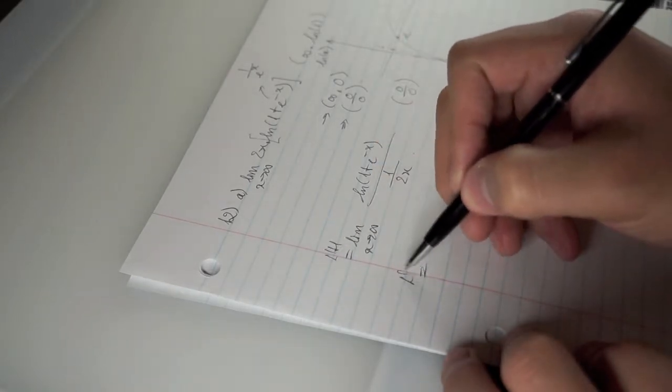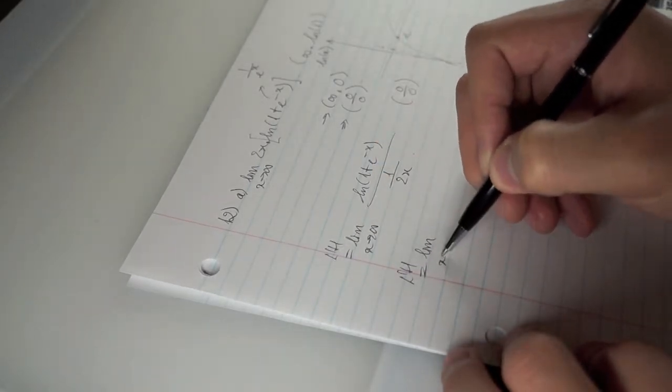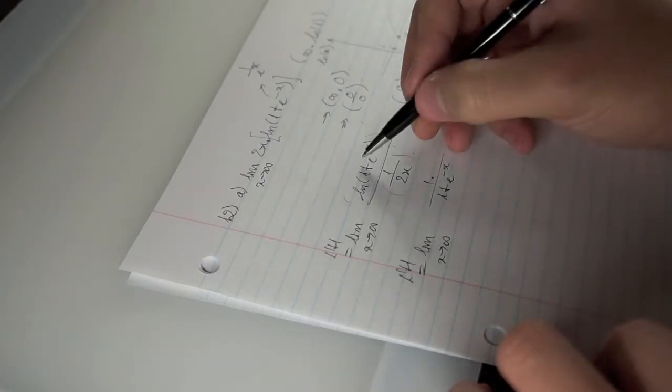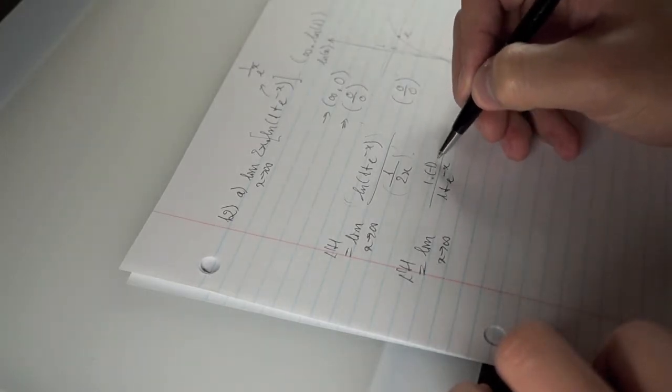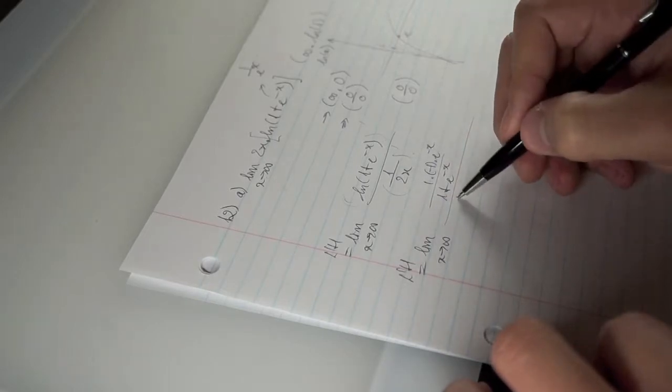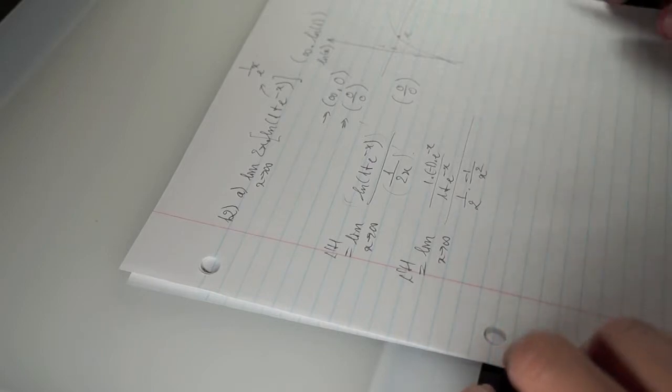Now we apply L'Hospital's rule, which is just taking the derivative of the numerator and the denominator. The derivative of the numerator is 1 over (1 + e^(-x)) times the derivative of e^(-x), by the chain rule, which is minus 1 times e^(-x). The derivative of 1/(2x) is 1/2 times minus 1 over x squared.